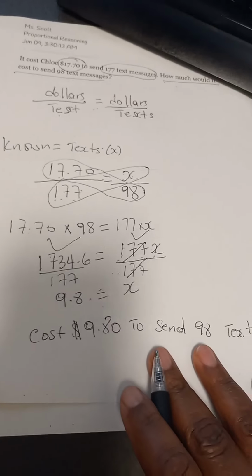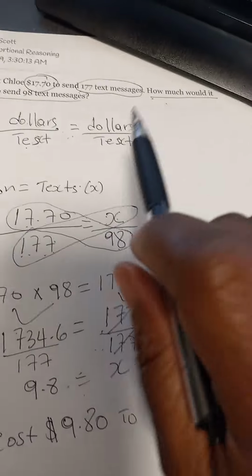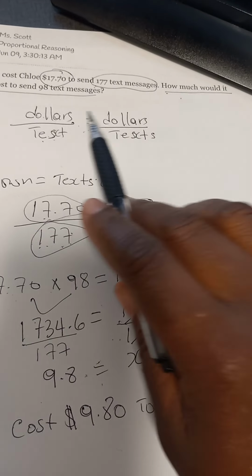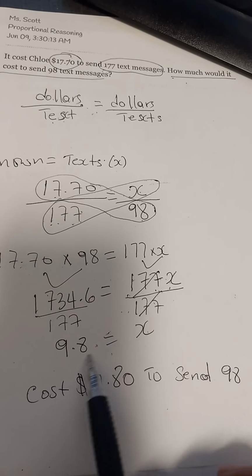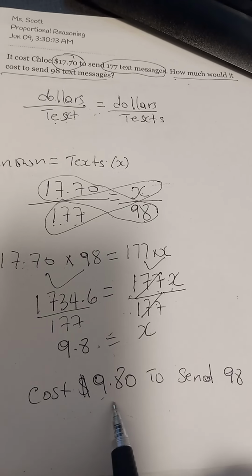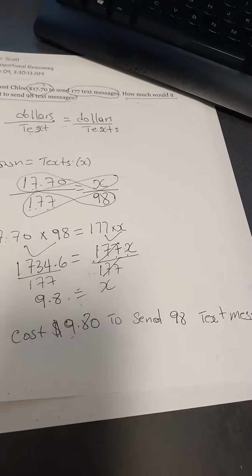So there you have it. The question says, how much would it cost to send 98 texts? We did it. The unknown was the cost, and it's $9.80 to send 98 texts.